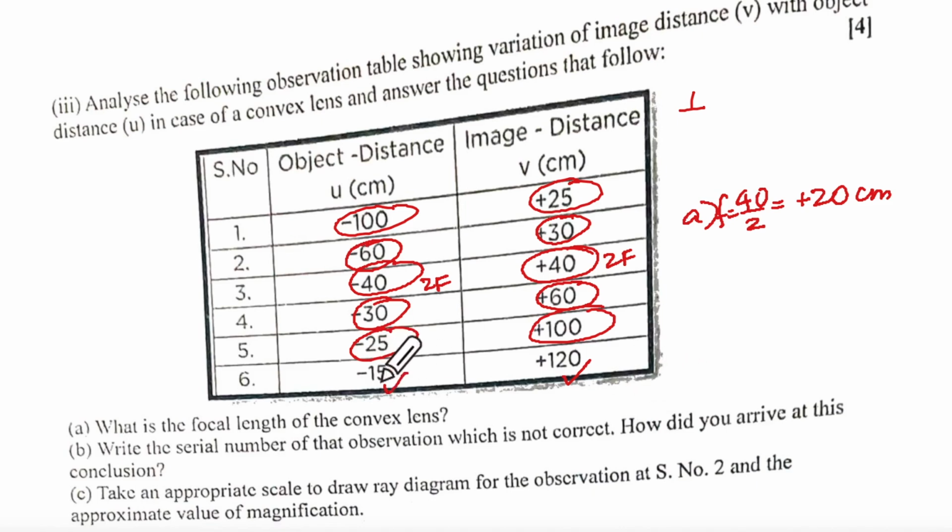Now can you see over here minus 15? What does minus 15 mean? Object is in front. It is going to be now number 6. In the sixth one, the object distance is minus 15 centimeter, which is less than focal length.